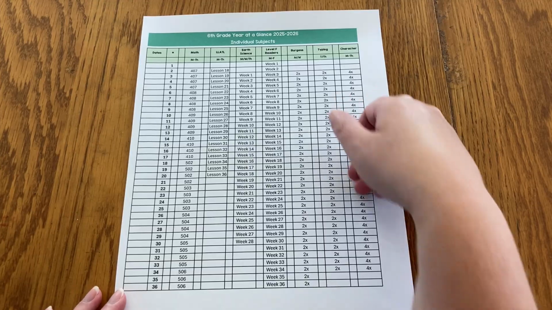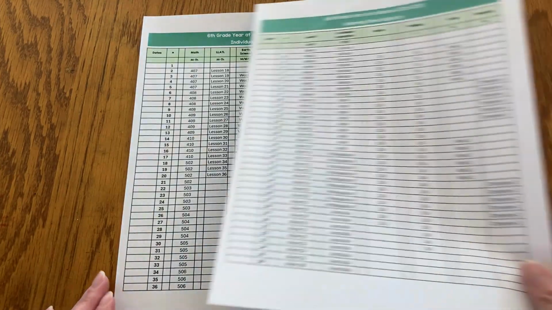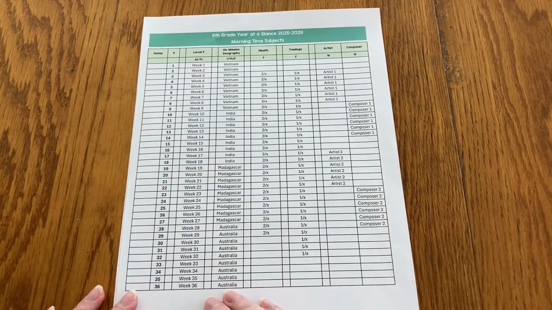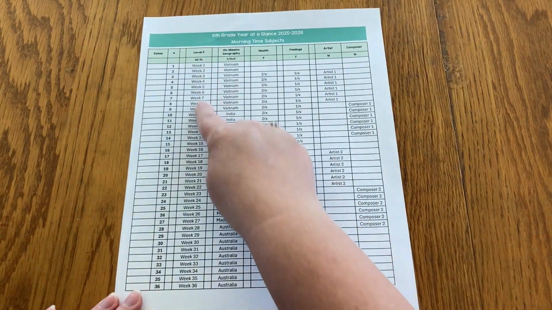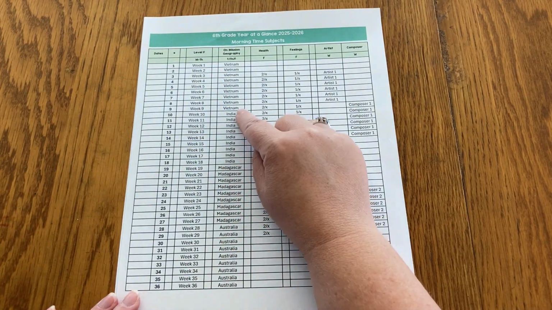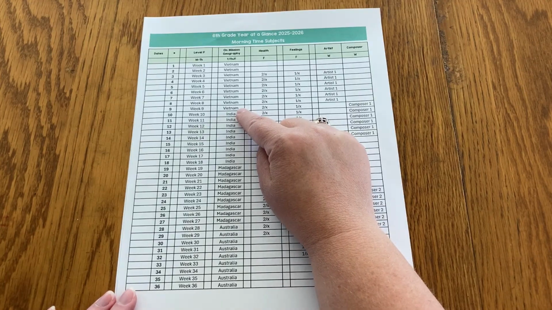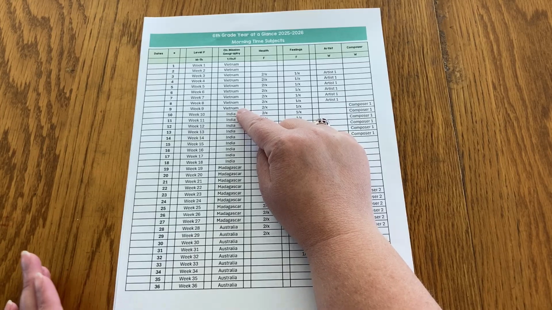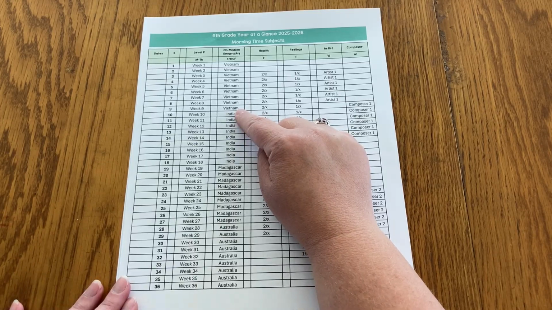Now, if you want to see my morning time subjects year at a glance, this is the one for that. So I have our Sunlight History Bible Literature Level F over here. We're also going to be doing some On Mission geography magazines from the Gentle and Classical Press, which I'm super excited about. I have a video coming out probably in the next week about these.